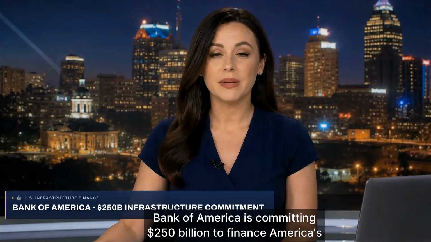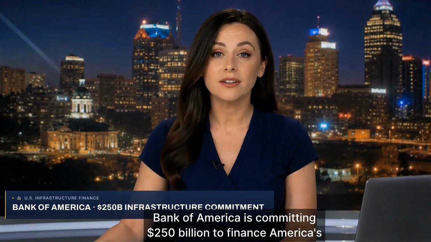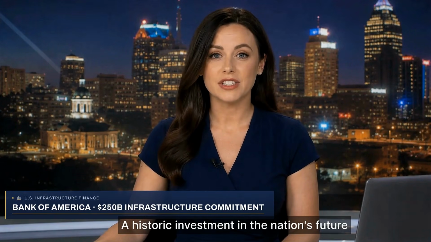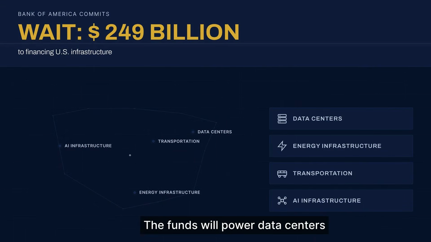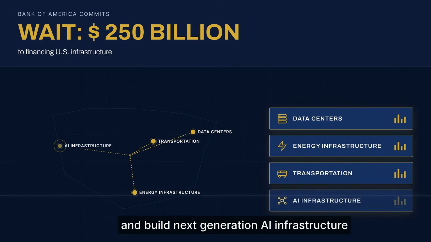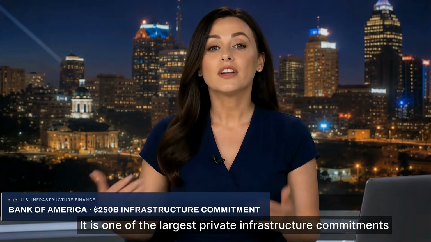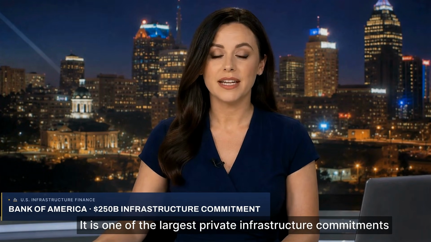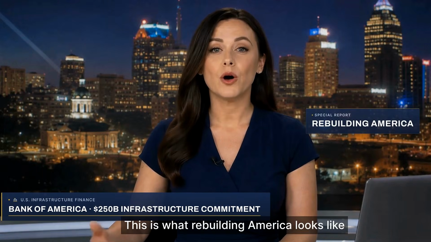Bank of America is committing $250 billion to finance America's infrastructure, a historic investment in the nation's future. The funds will power data centers, strengthen energy infrastructure, modernize transportation, and build next-generation AI infrastructure. It is one of the largest private infrastructure commitments in U.S. history. This is what rebuilding America looks like.